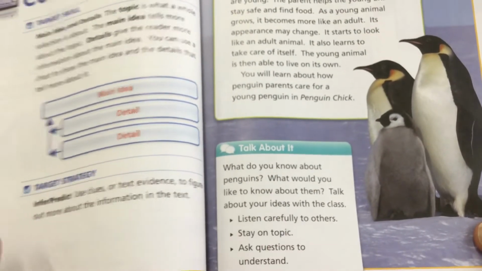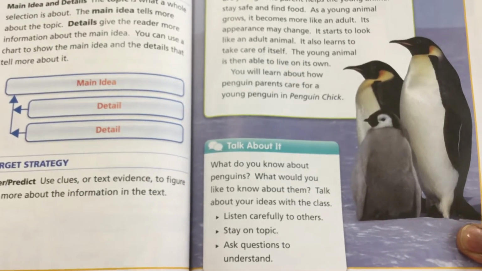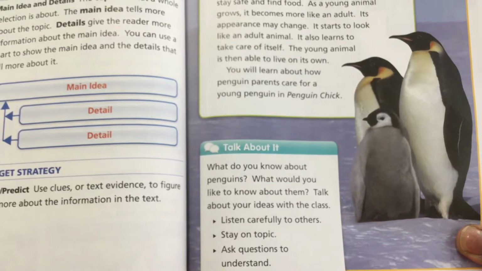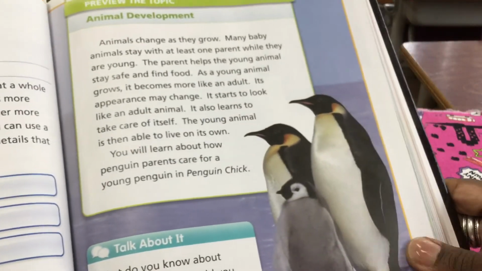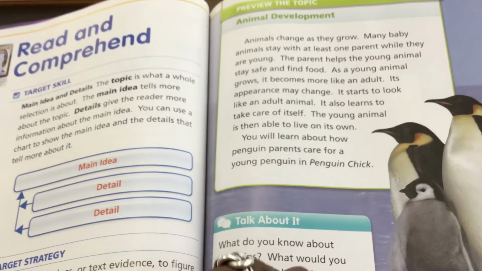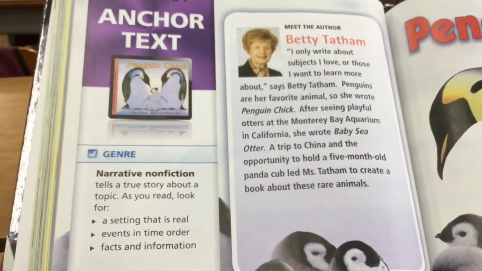Now let's talk about it. What do you know about penguins? What would you like to know about them? I think they're fascinating birds, don't you? Let's find out some more about them as I turn the page to 210.